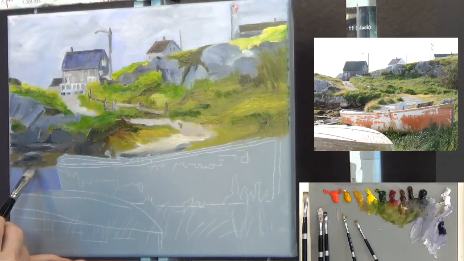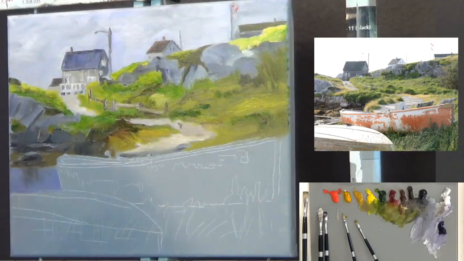Those vertical brush strokes tell the viewer that this is water that's still and being reflected. It's really about all it takes.